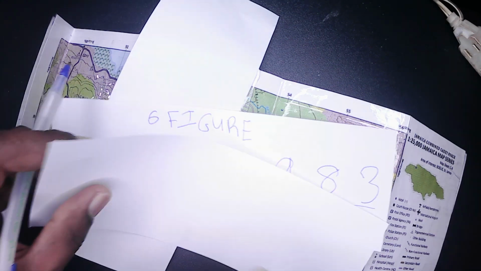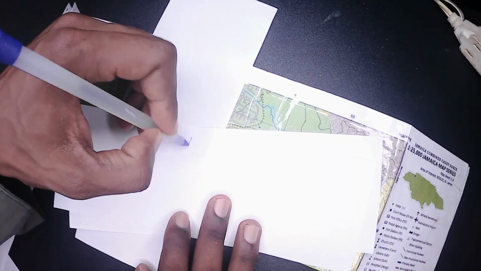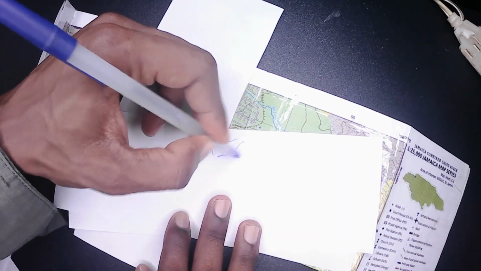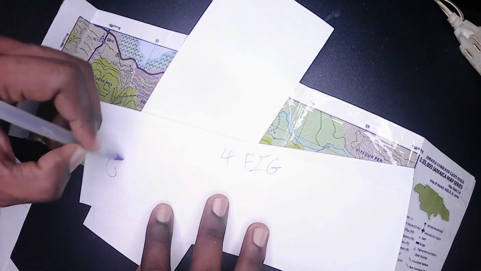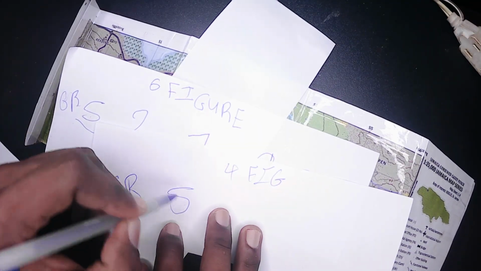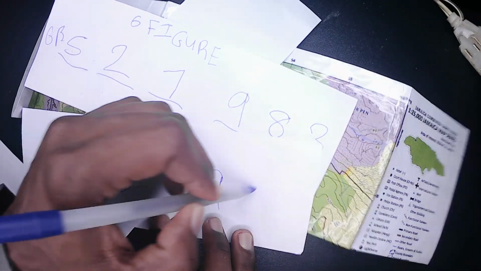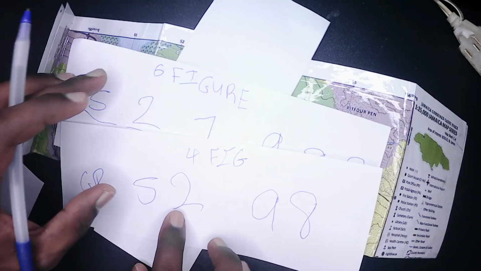So for the 4-figure grid reference, it's GR and then the 4 figures, which were 5, 2, 9, 8. And that's the 6-figure grid reference and the 4-figure grid reference.